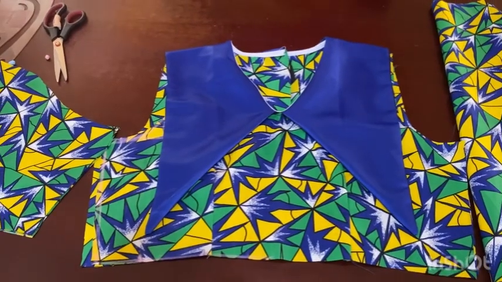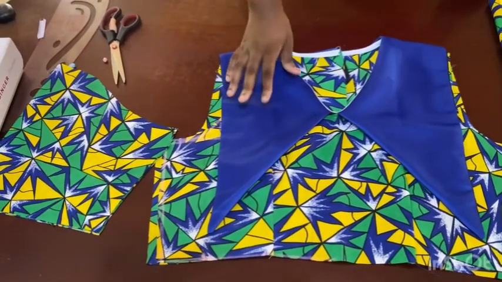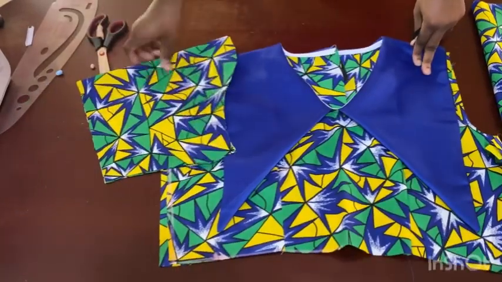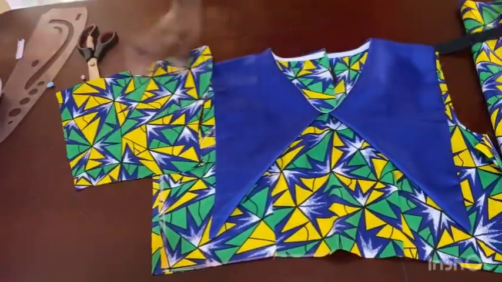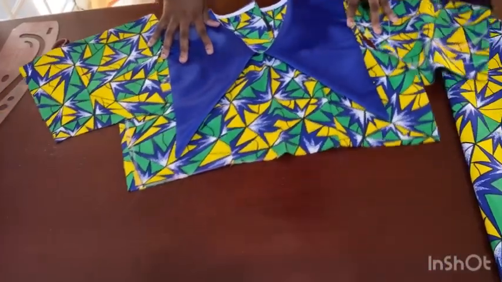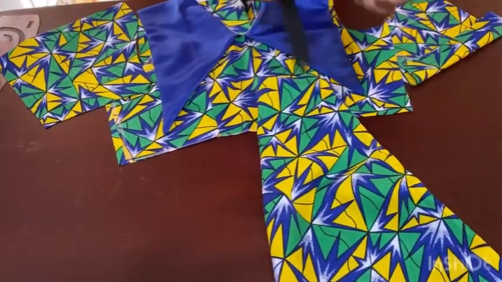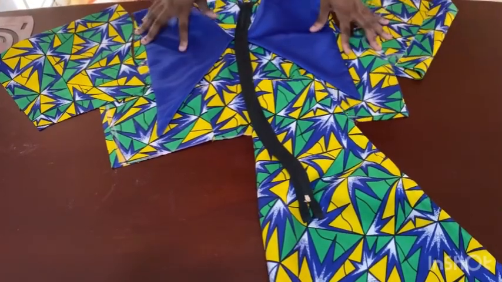So guys, this is what we have at the moment, right? All you have to do now at this point is take the sleeve. You see we have 2 of them here, one on this side, one on this side. And then I'm going to take the bottom part, join it to this here, and then I'm going to insert the zip at the back, and that's basically it.